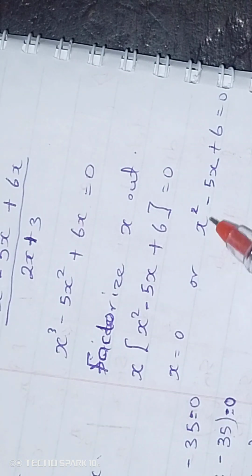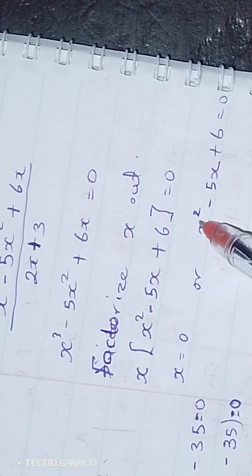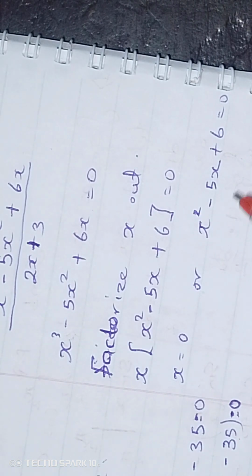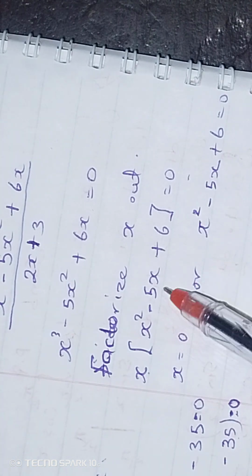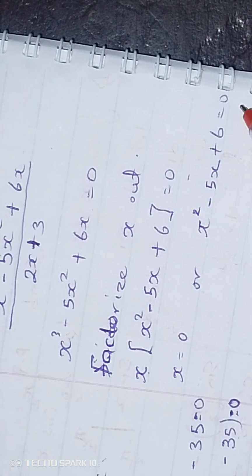Sorry, I didn't know the last statement wasn't appearing on the screen. I said this simply means x is equal to 0, like what I explained earlier, or x squared minus 5x plus 6 is equal to 0.